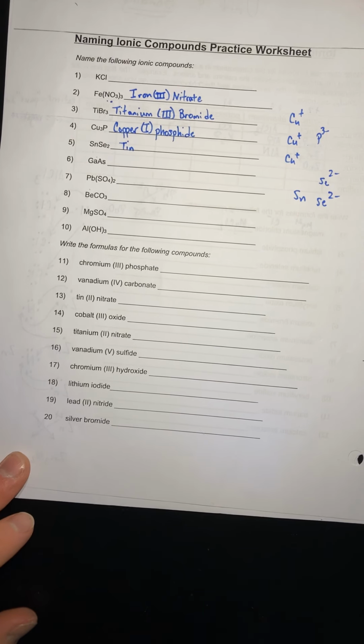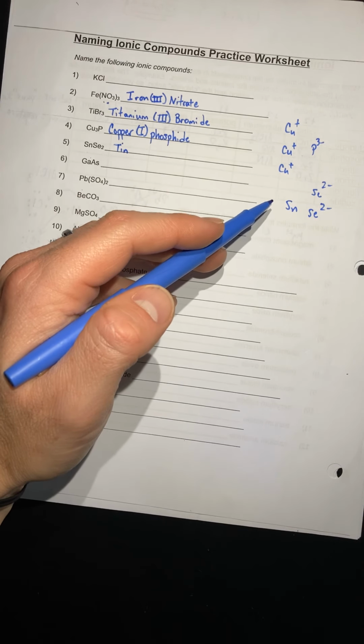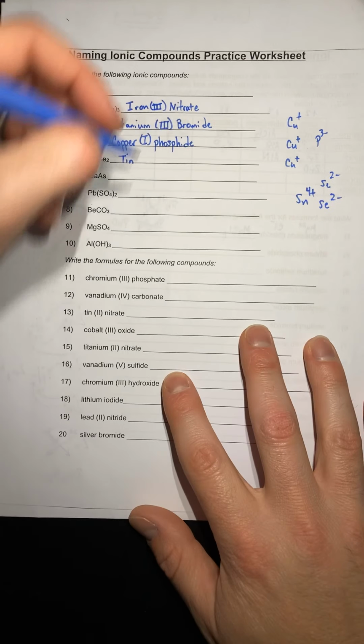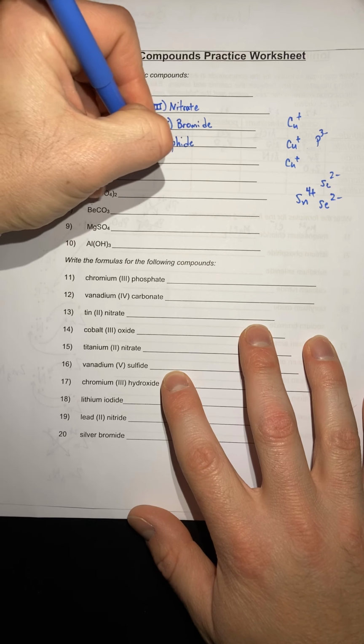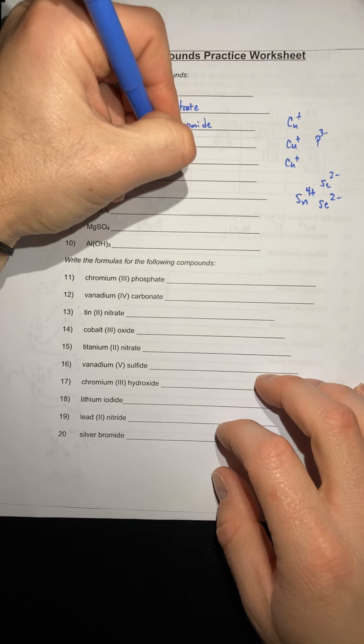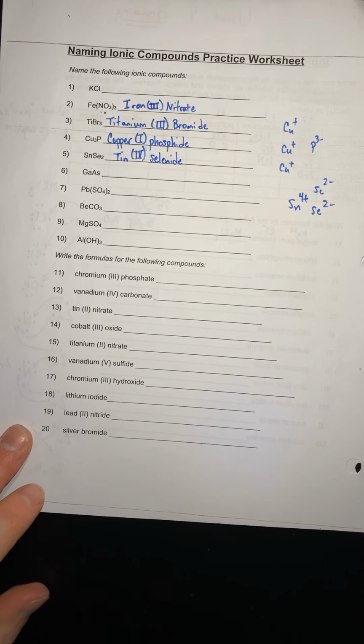Well, if you have two negative 2s, that is a total of negative 4. So the tin has to be positive 4 because you only have one of them. So this has to be tin 4, and it's going to be selenide. Okay?